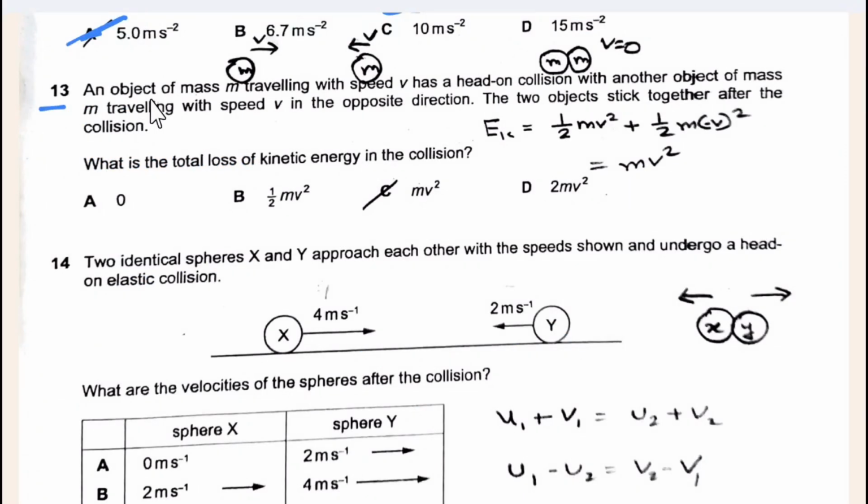Number 13. An object of mass m traveling with a velocity v has a head-on collision with another object of the same mass m, traveling at the same speed in the opposite direction. The two objects stick together after the collision. What is the loss in kinetic energy?